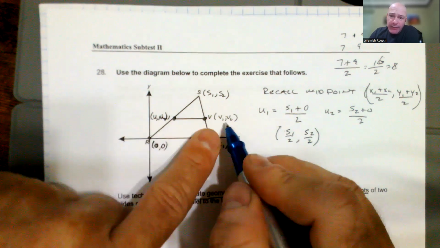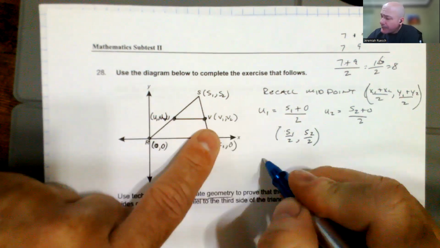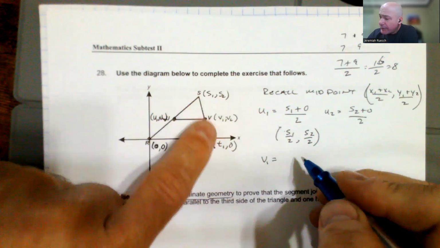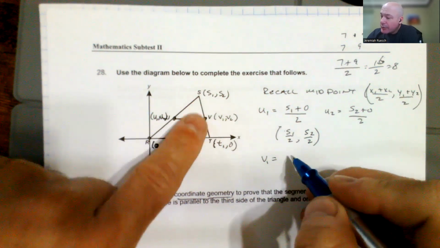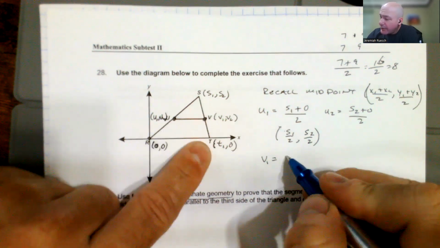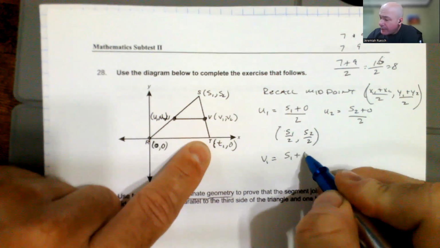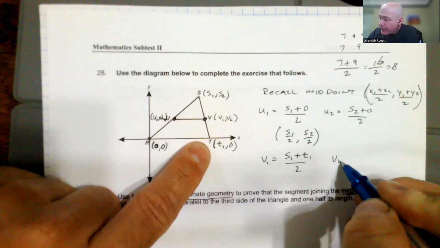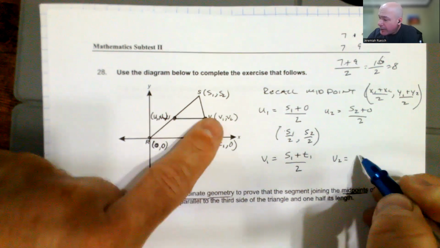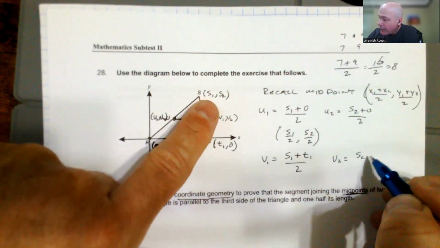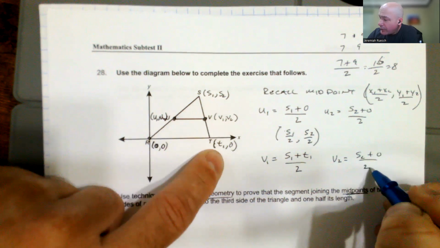And now we can do the same thing for V1 and V2. V1 is going to be the average of the two points S and T, so it's going to be S1 plus T1 over 2, and V2 is going to equal S2 plus 0 over 2.